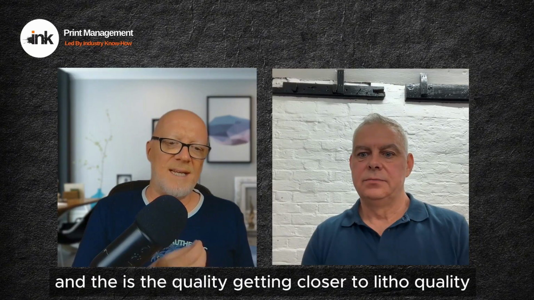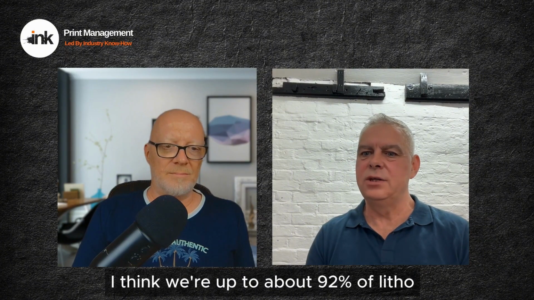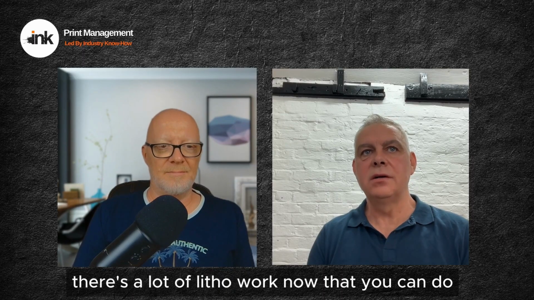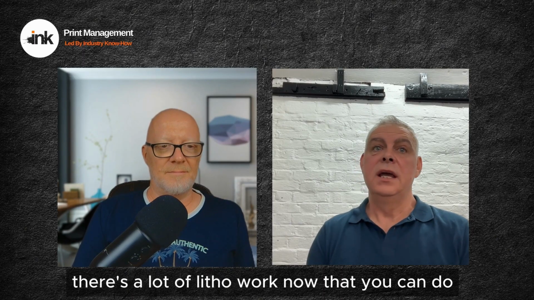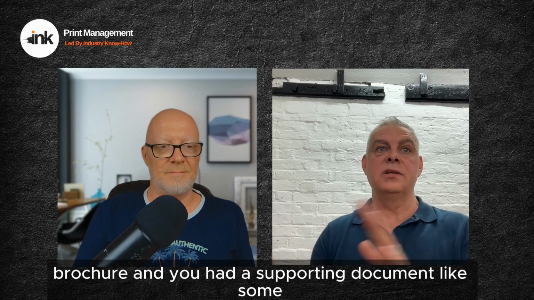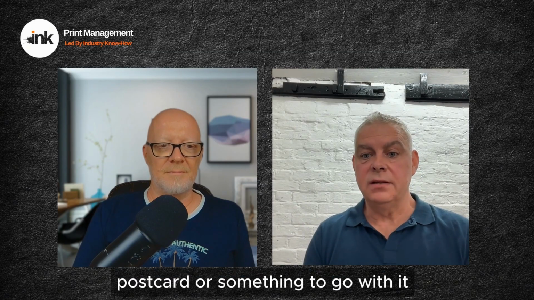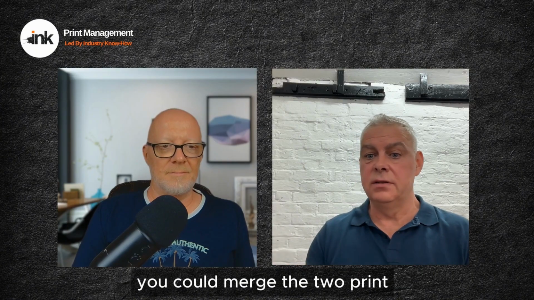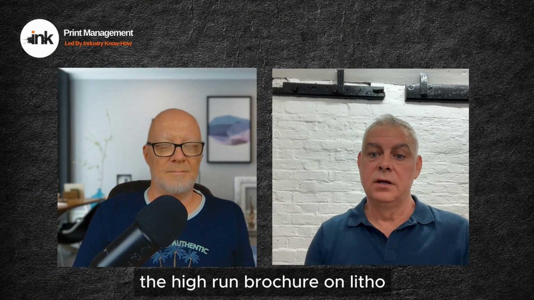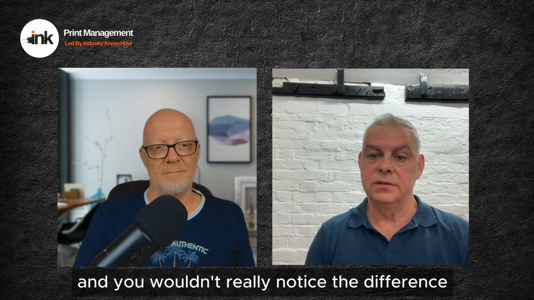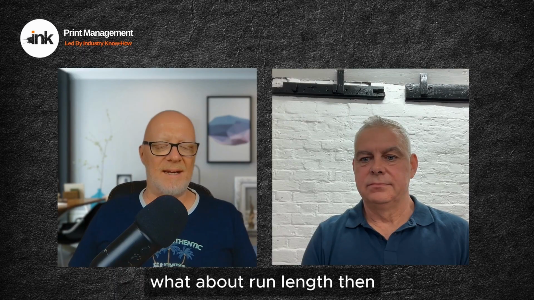And is the quality getting closer to litho quality? Yeah, definitely. Indigo, I think we're up to about 92% of litho. If you had a long run brochure and a supporting document like some postcards to go with it, you could print the high run brochure on litho and the smaller items on Indigo, and you wouldn't really notice a difference. What about run lengths then?